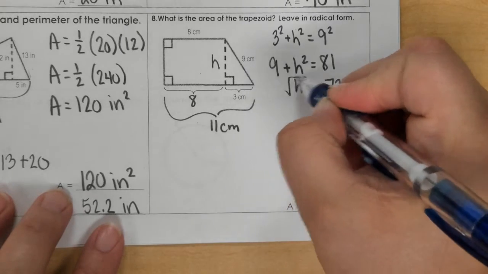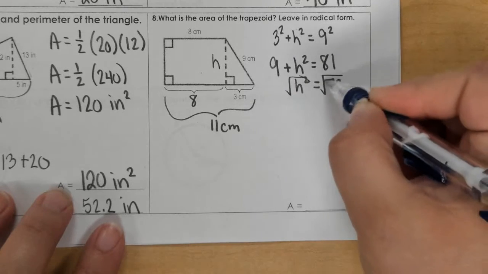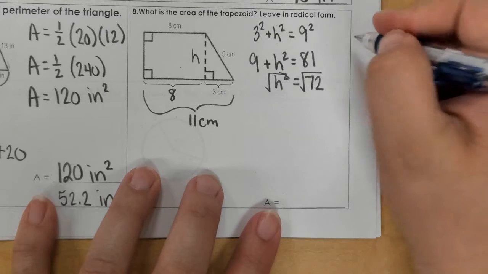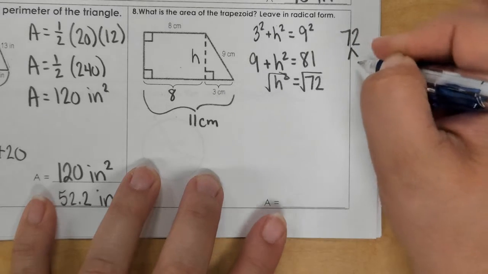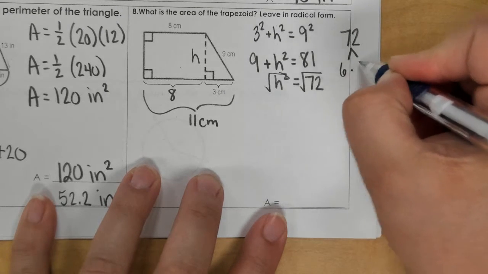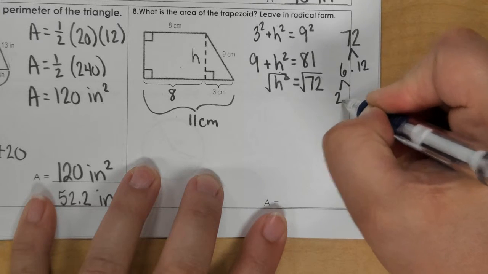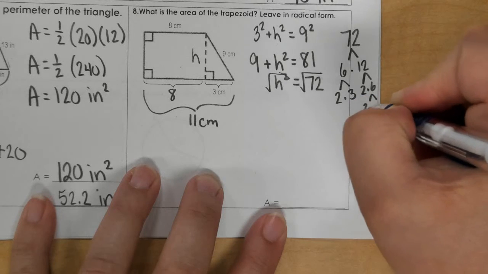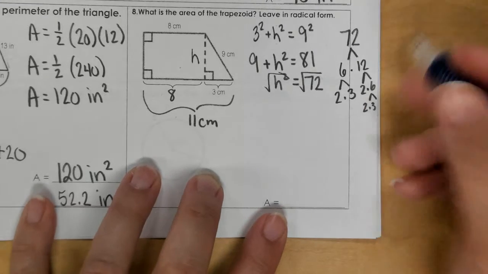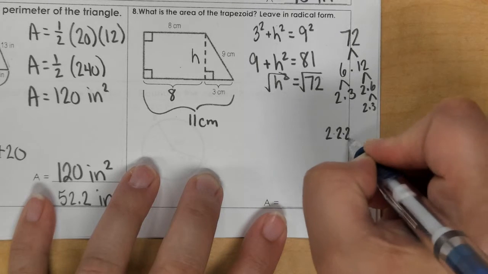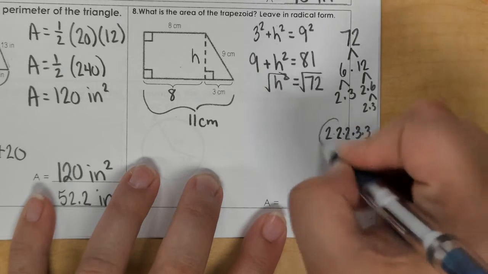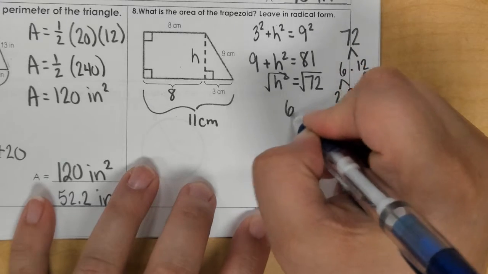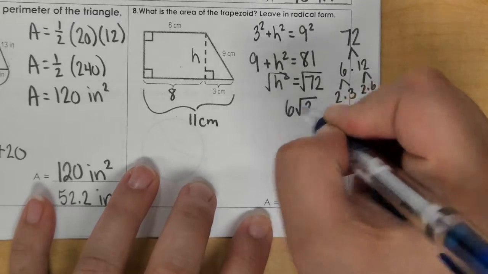And then the square root of both sides, well, that is definitely not a perfect square, so I will have to simplify the radical. So if I break apart 72, we could use 6 and 12. Okay, so we have 1, 2, 3. We have 3 2s and 2 3s. So that would be 2 times 3 is 6 on the outside, with a leftover 2 on the inside.